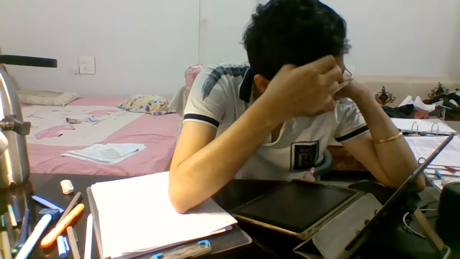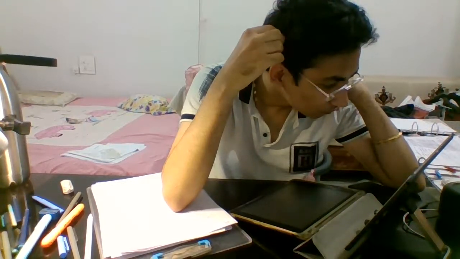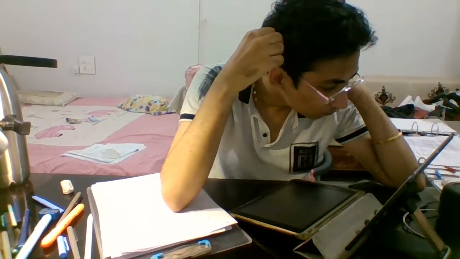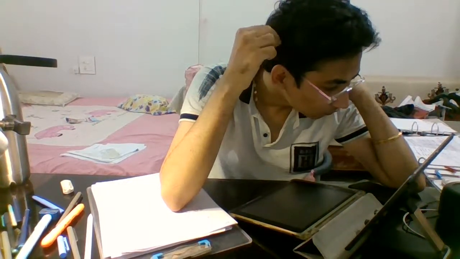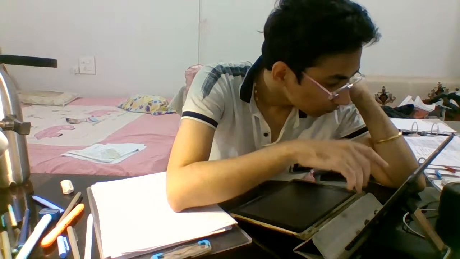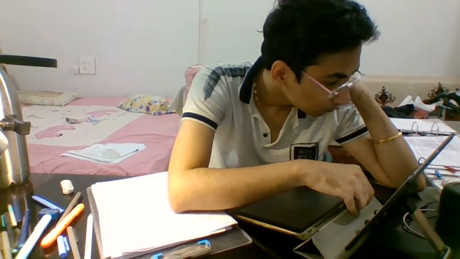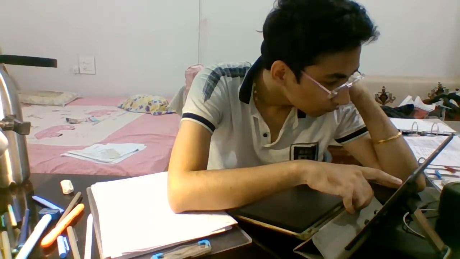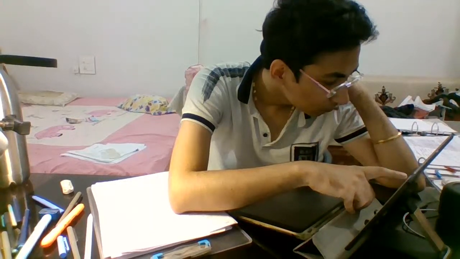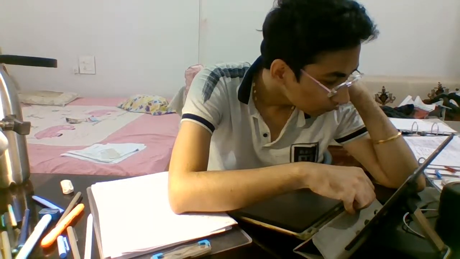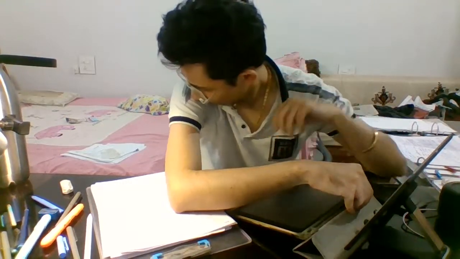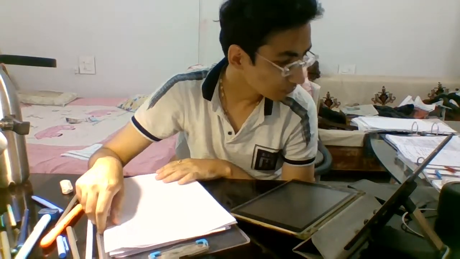The mechanism of VUR is a short intravesical ureter length, which results in loss of the sphincter effect. So the sphincter effect is gone and you will have reflux. So this is VUR, right?